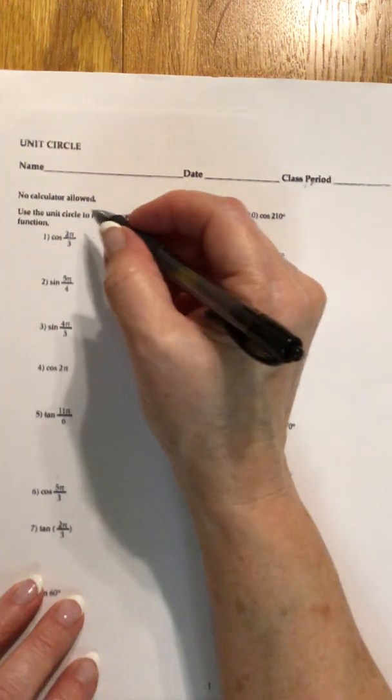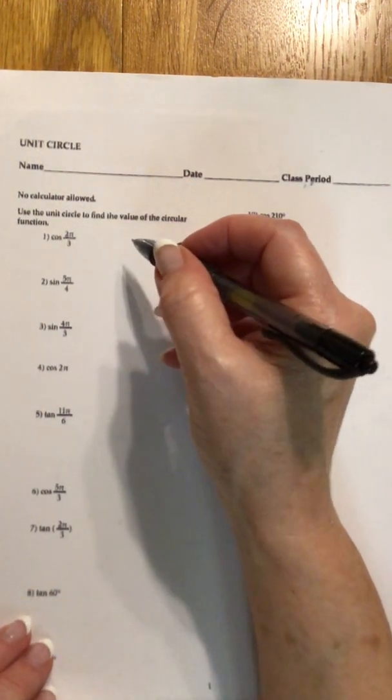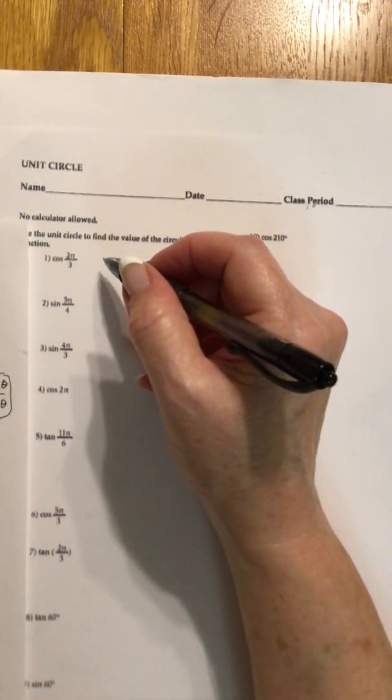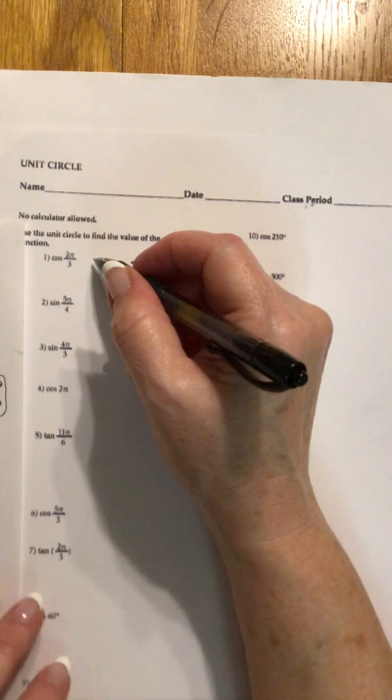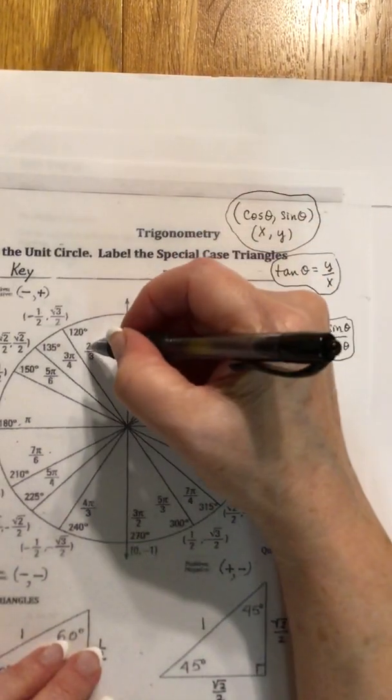So it says no calculators allowed. Use the unit circle to find the values. So we're going to have our unit circle right by us here. Cosine of 2 pi over 3. So we go to 2 pi over 3. So here's 2 pi over 3.